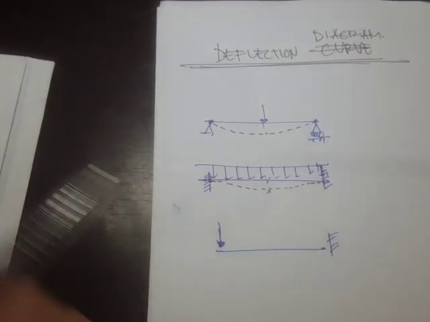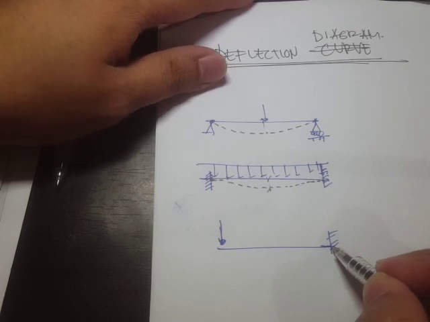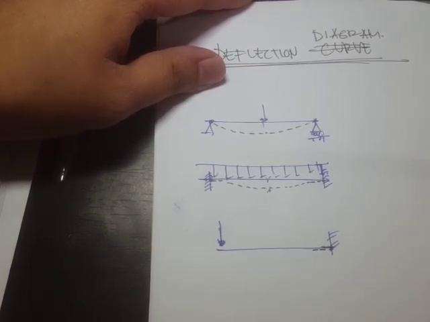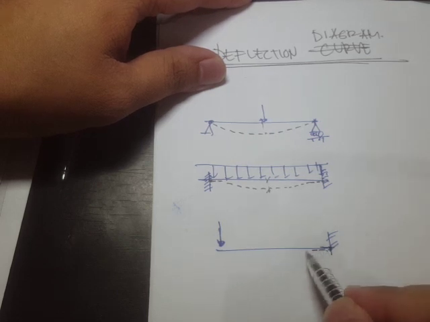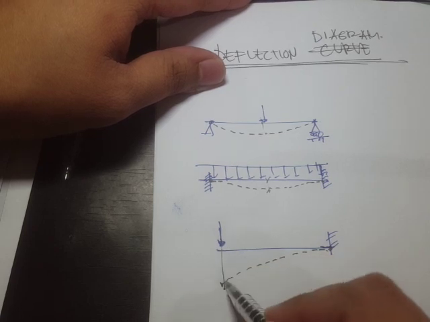Now what if we have a cantilever beam and we have a loading right here? Then the deflection would be, again, since this is a fixed support, there's going to be no deflection and no slope. But right here we have a maximum deflection at this end.